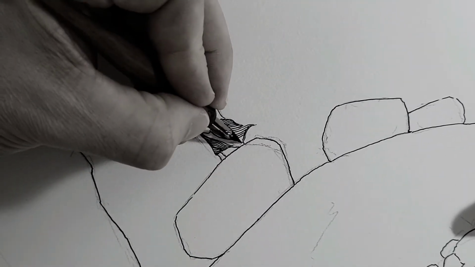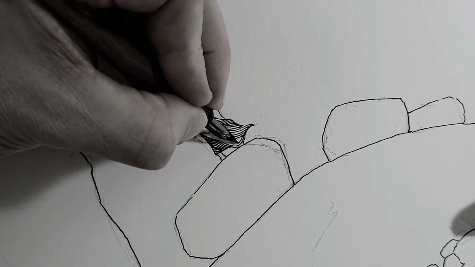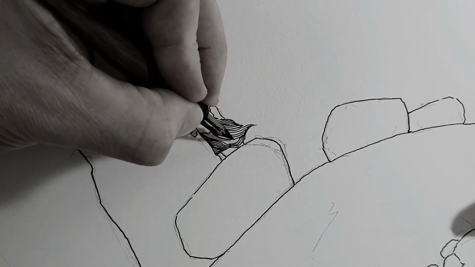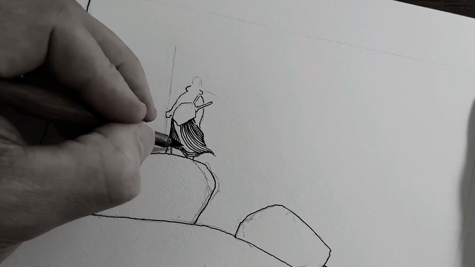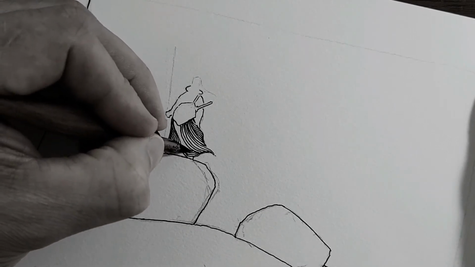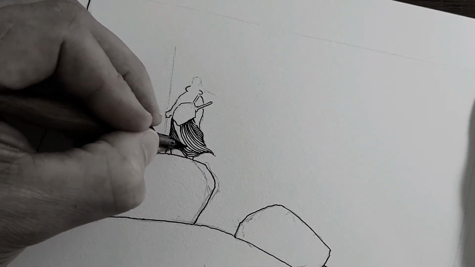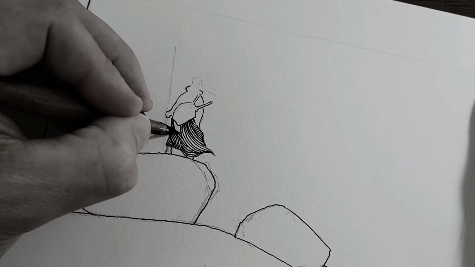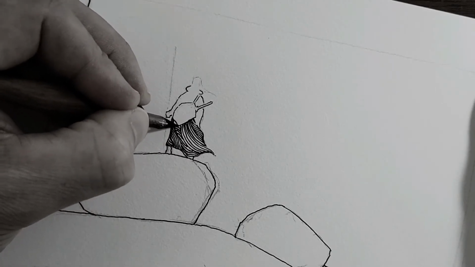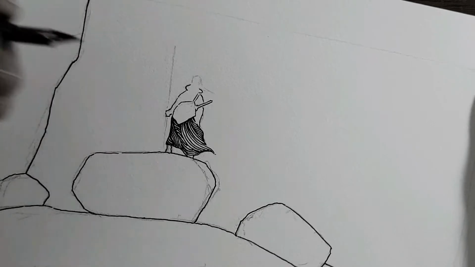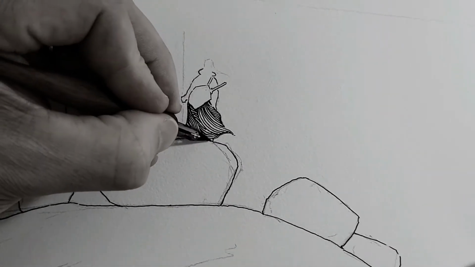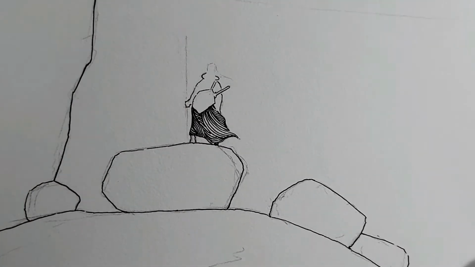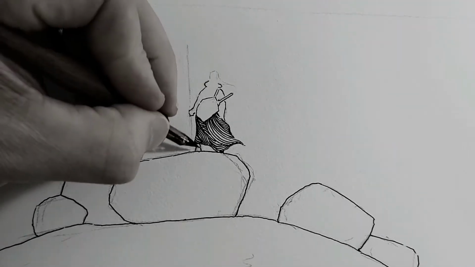A line has its own sort of energy that it portrays. So it's important for me to use every line and have it really be used to as much as it can be used.